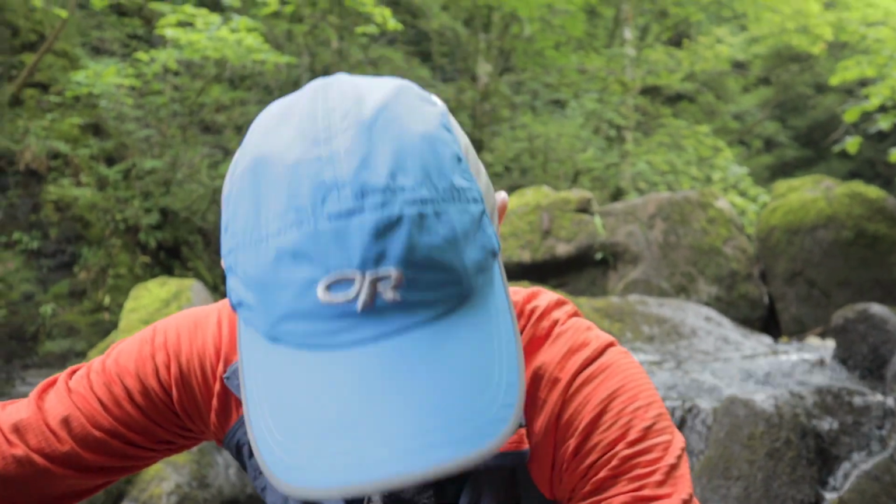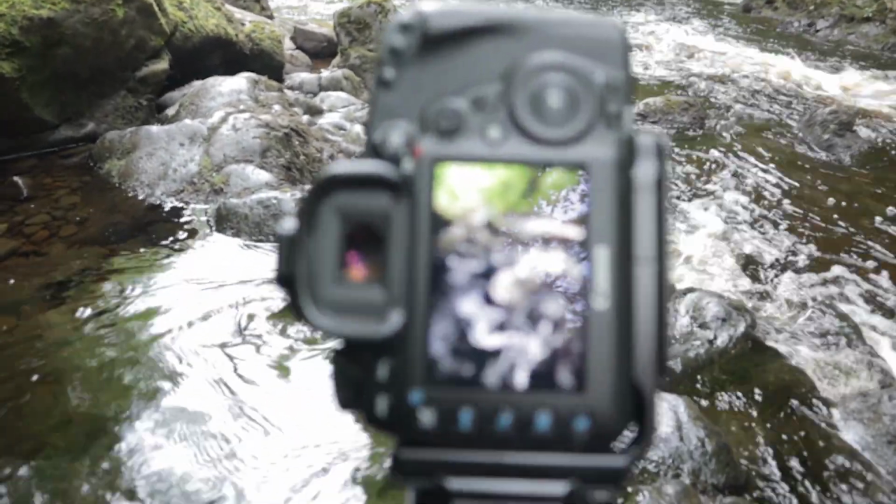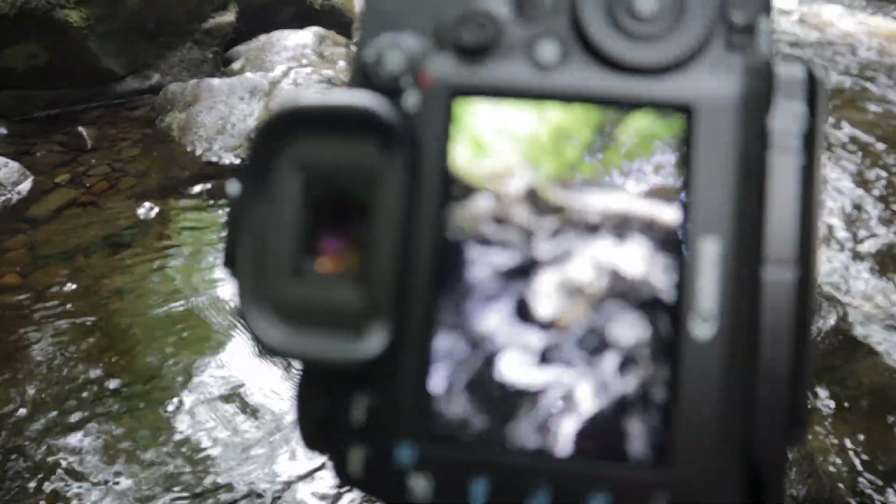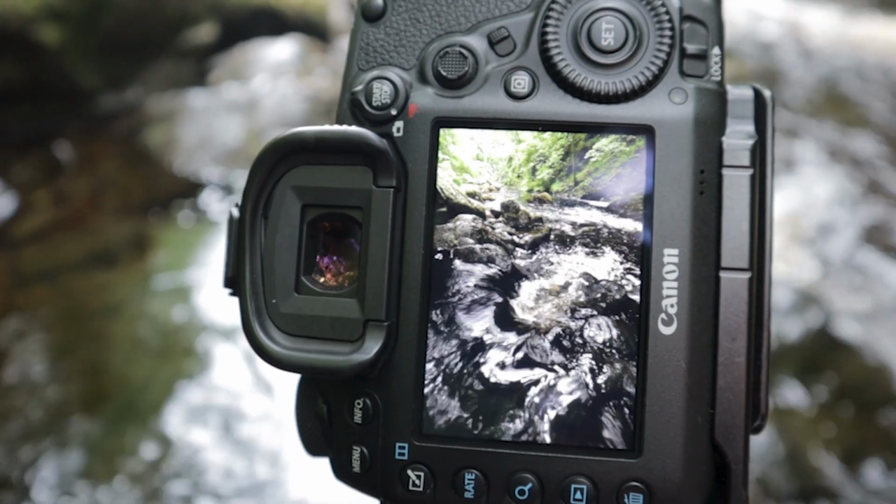I've come a bit further downstream now, away from the main waterfall, and I found what I think is quite a nice composition. So I'm quite low to the water here, and it's a bit of a precarious position. So I'll just turn the live view back on, I'll show you the composition. So hopefully you can see that okay.